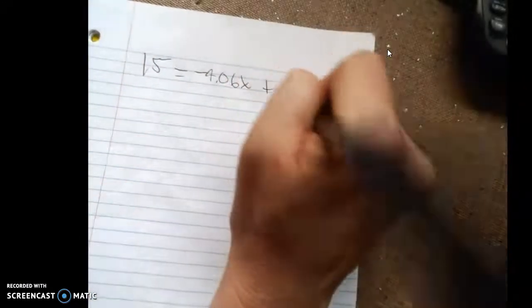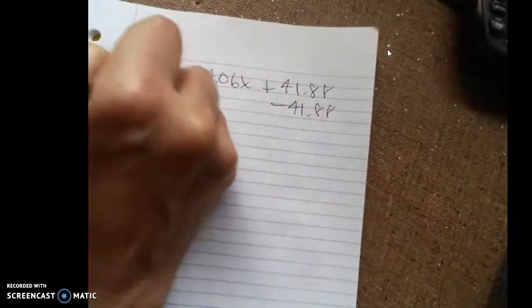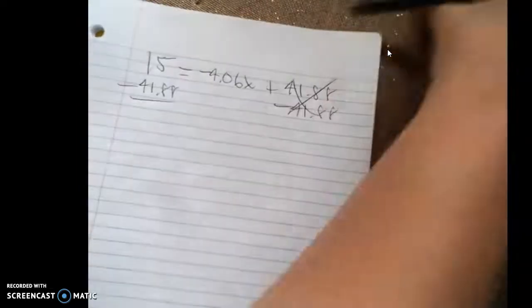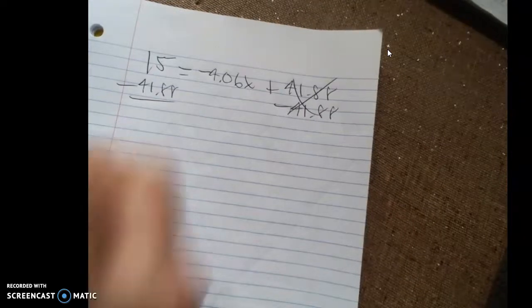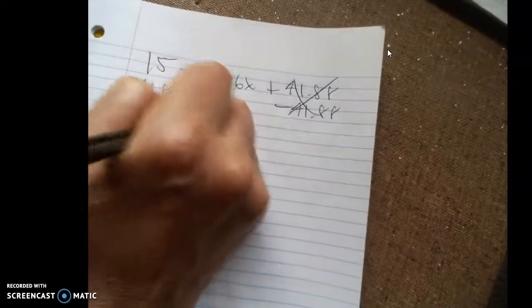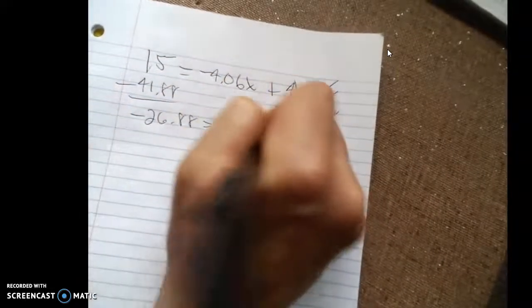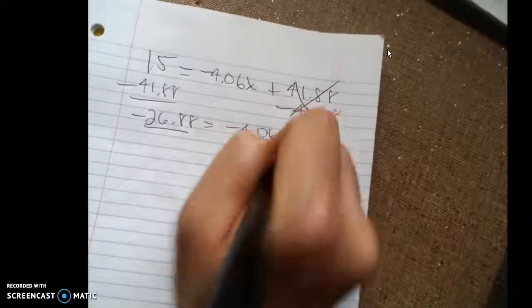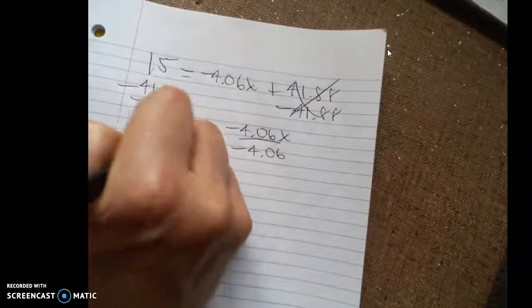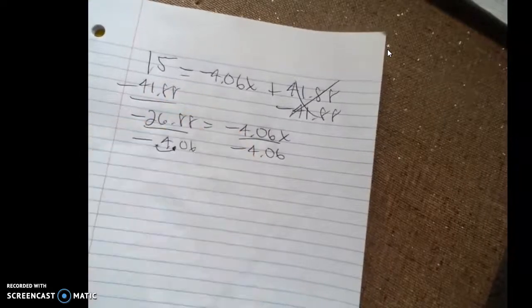So in algebra, you get rid of the adding and subtracting first. So I'm going to do 15 minus 41.88. Then I'm going to divide by whatever's by the x. So I'm going to divide by that.